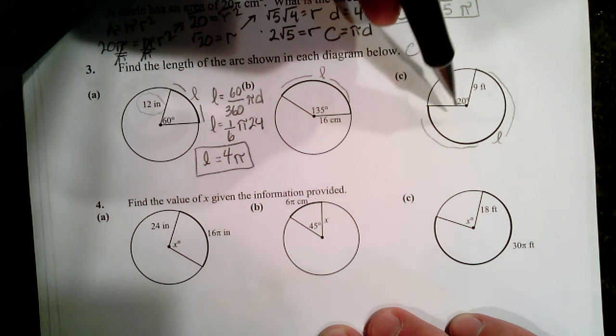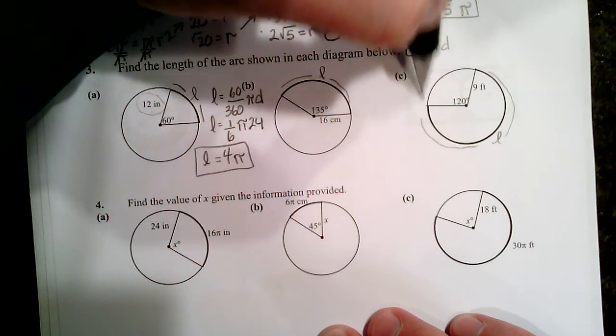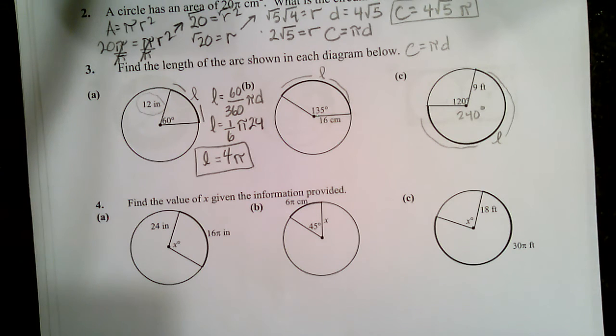Be careful on this one over here because the central angle that's given, 120, goes with this minor arc. So that means this central angle is 240 degrees. So that's a big hint for you.